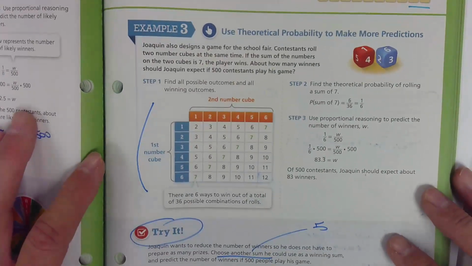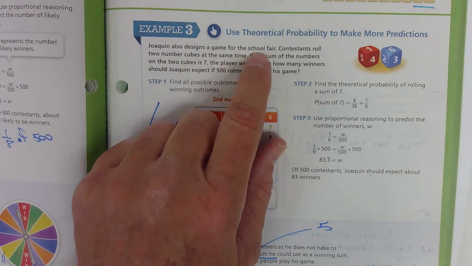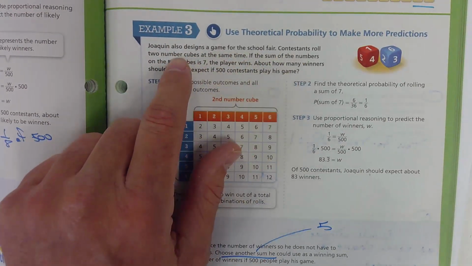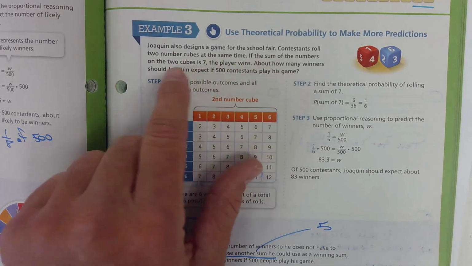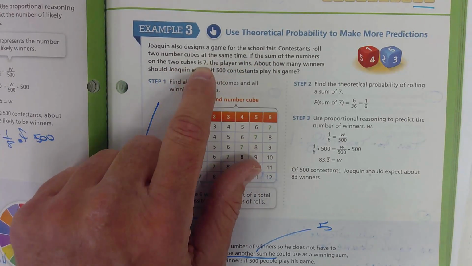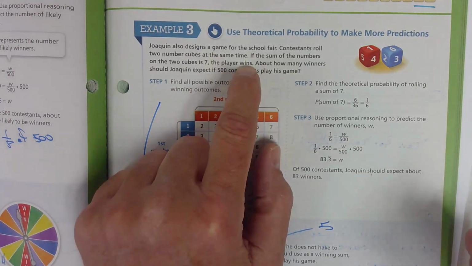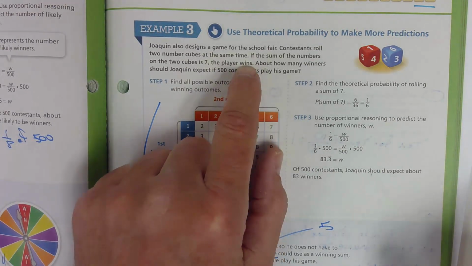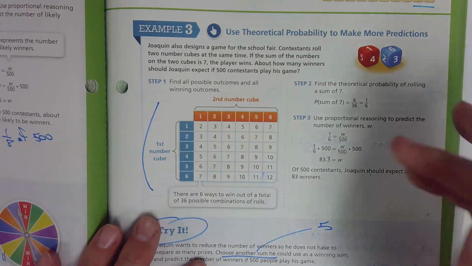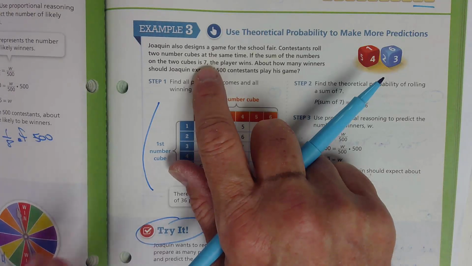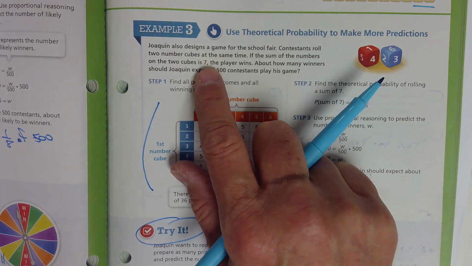Example 3, it says, Joaquin also designs a game for a school fair. Contestants roll 2 numbered cubes at the same time. If the sum of the numbers on the cubes is 7, the player wins. So he's rolling 2 6-sided dice. And a 6-sided dice has the numbers 1, 2, 3, 4, 5, 6 on it. And so the odds actually of rolling a 7 with 2 6-sided dice is the greatest.